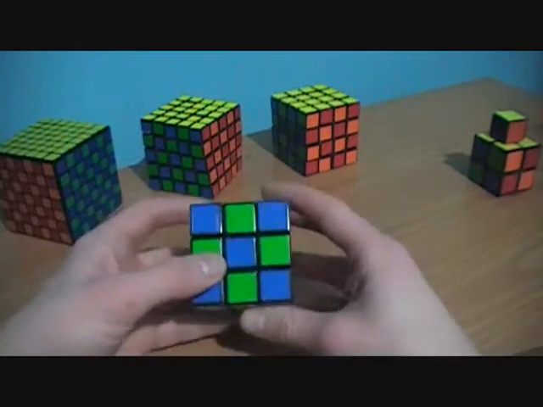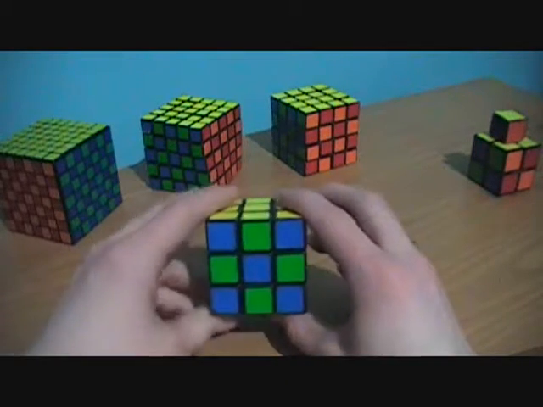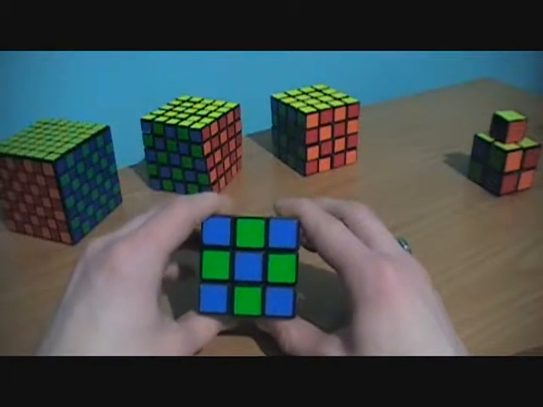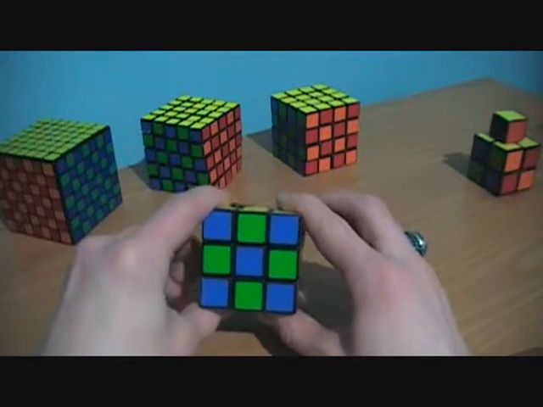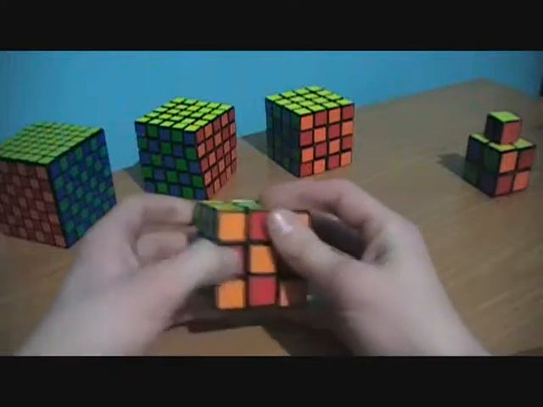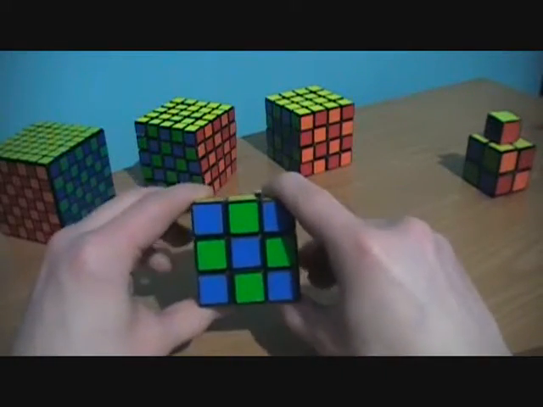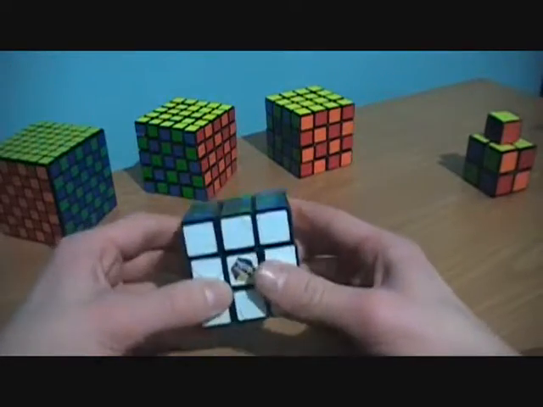Now there is B, which is the back side, but I don't use them in any of my algorithms. So basically, this would be a B move, because supposing you're facing it, this would be a B move, so it would be like this, and then that would be B prime. Of course, I don't use them.